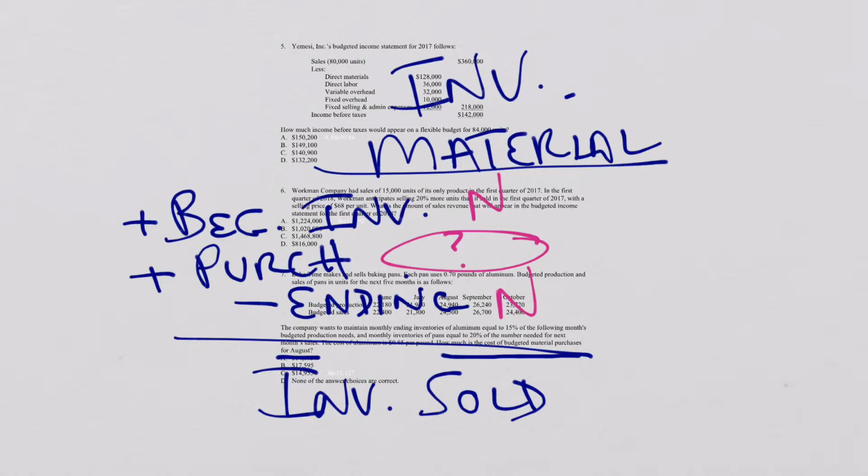So how do we figure out the beginning inventory? Well, the problem tells us, when you read through it, that 15% of the next month's production should be the ending inventory for the current month. So let's put it in terms of August. If we're solving for August, August's beginning inventory is last month's ending inventory.